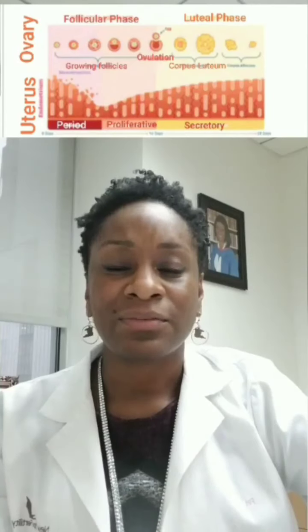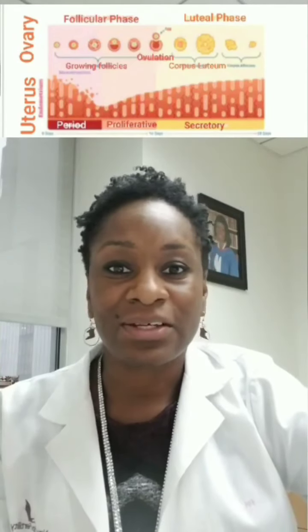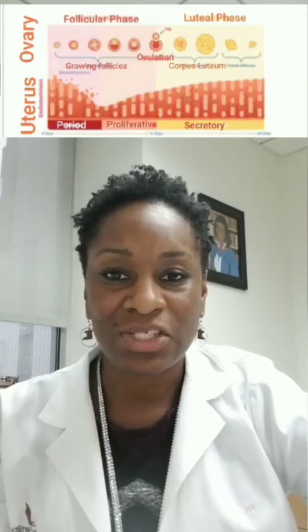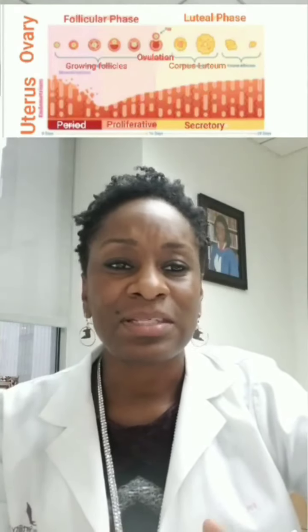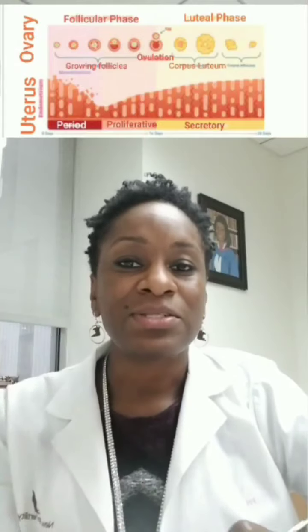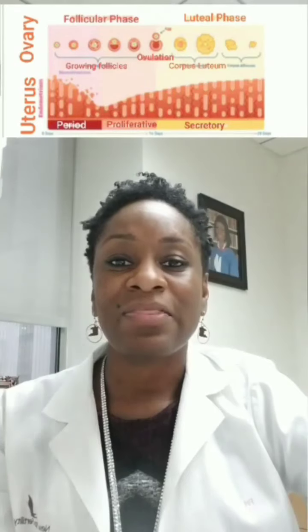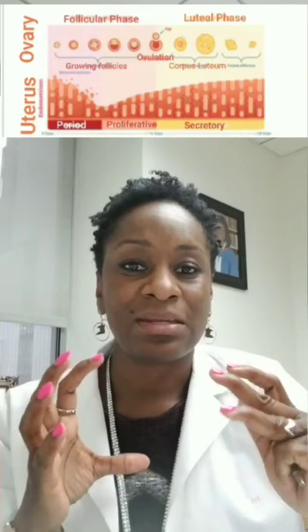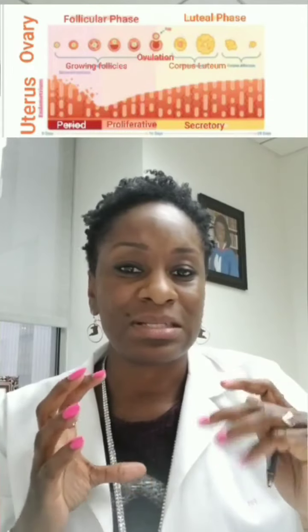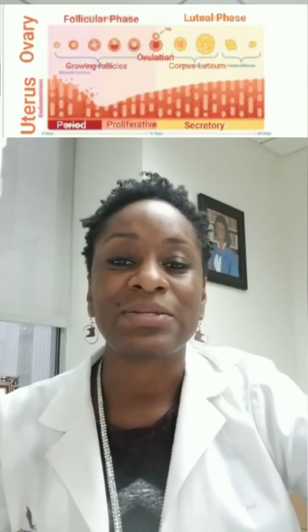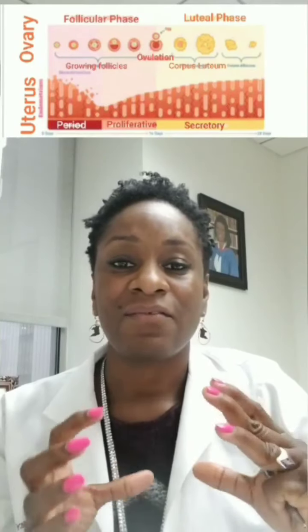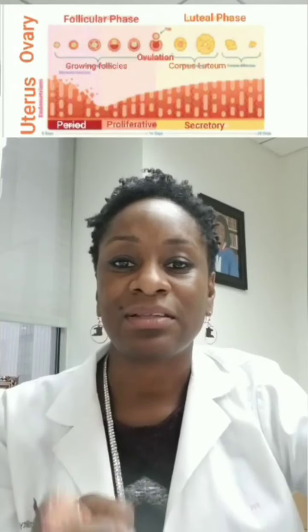So at around day 12 or 13 of a 28-day cycle, where 28 is just an average, the pituitary in the brain also secretes another substance called LH, luteinizing hormone. As it spikes, it tells the dominant follicle, the big one, now probably around 20 millimeters and right about to ovulate, that it's time. LH tells the follicle, okay, you're going to ovulate now.